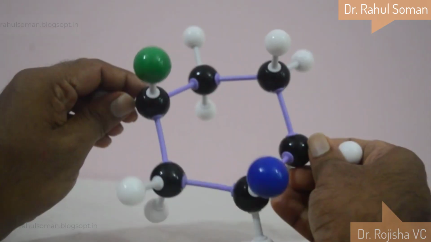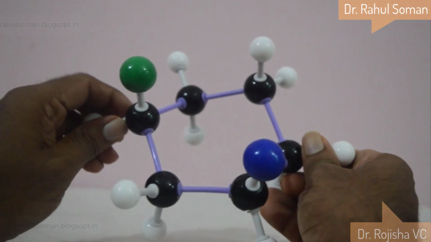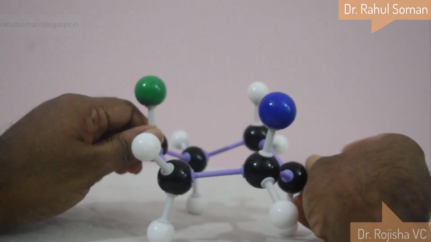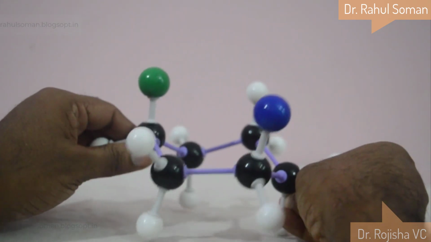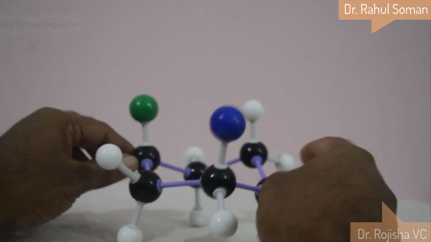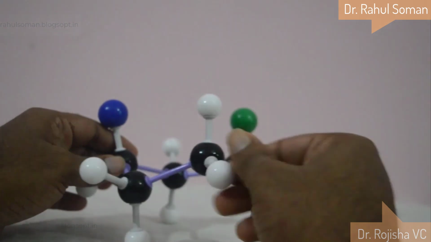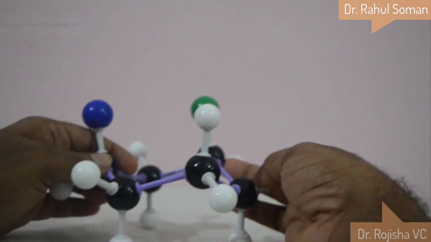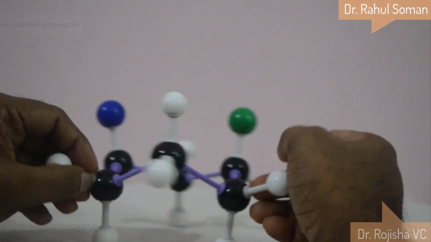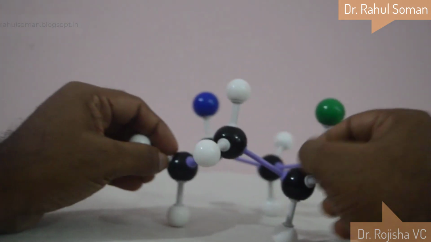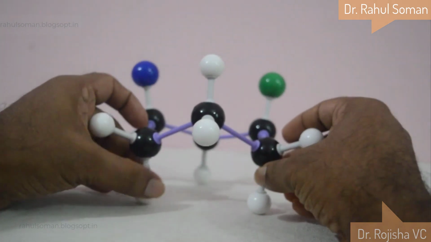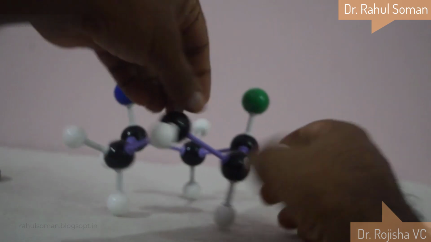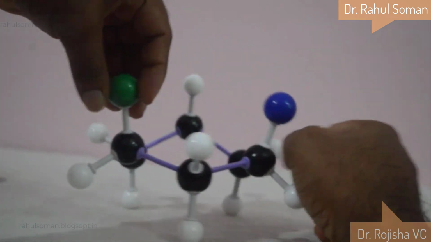This is our cyclohexane molecule, and I kept it in the chair conformation. Here you can see, if you rotate this, it will retain the chair conformation. On the right hand side is the foot. Here, alternately, we will see the equatorial bonds at the bottom and the axial bonds at the top, so that you can see it here.